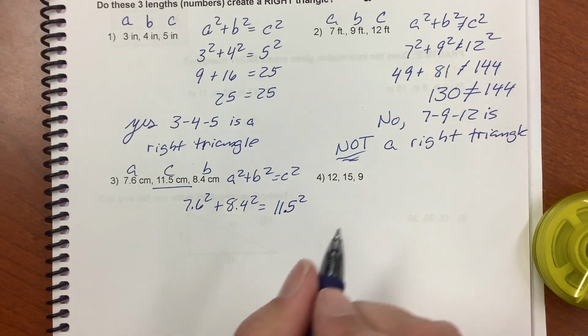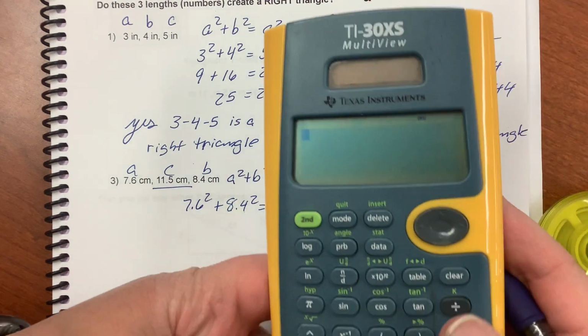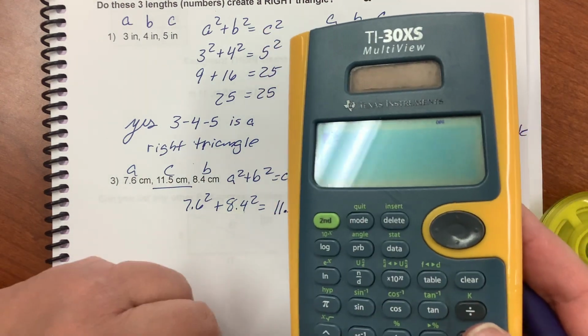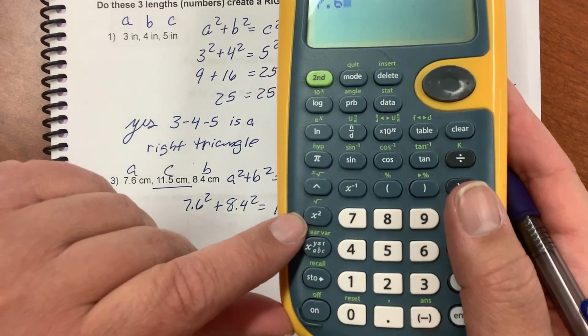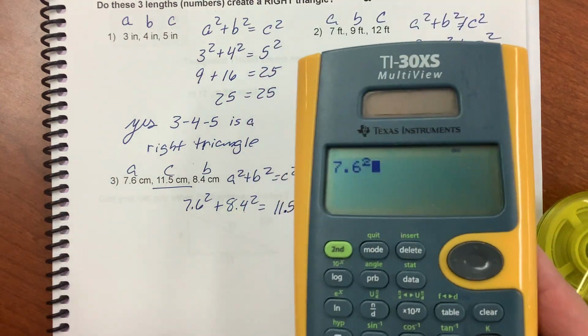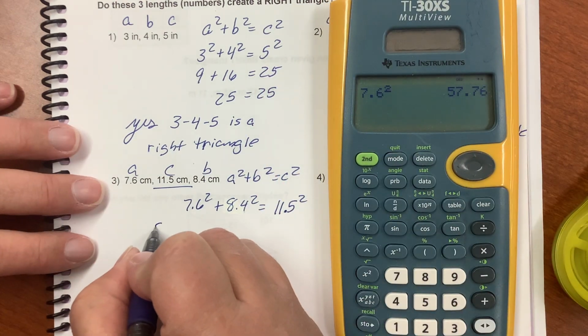I don't know, but I do have a calculator to help me find these things out. So, one more time, a little review. To square a number, you just put the number in, 7.6, and hit this button right next to the 7, which is the x squared, and enter, you get 57.76.